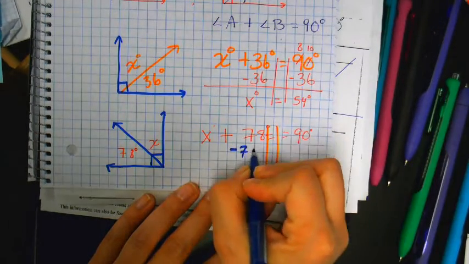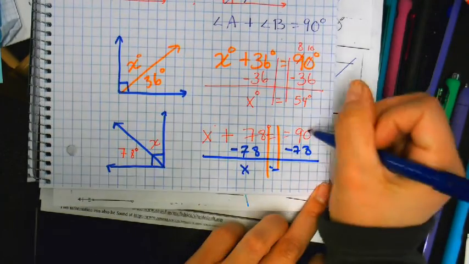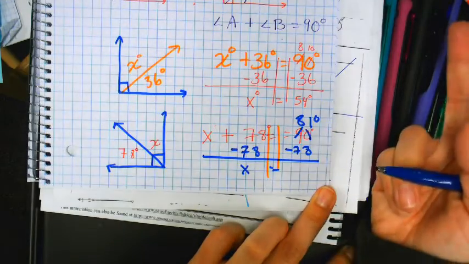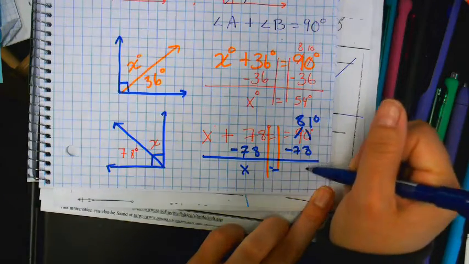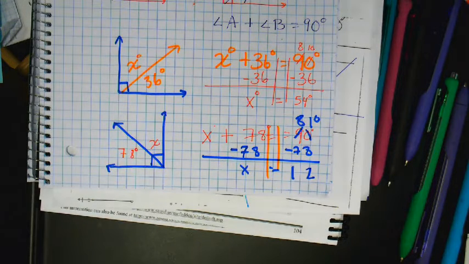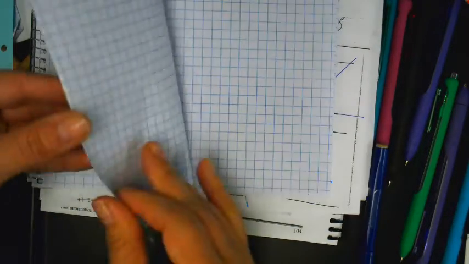Minus 78, minus 78. So x is equal to, you borrow. Don't mess up on the borrowing, please. This is easy. Don't mess it up with simple arithmetic mistakes. 12. All right. So this is level 0.0000 negative 1. So this is level really easy. Okay. Now let's do level 1.